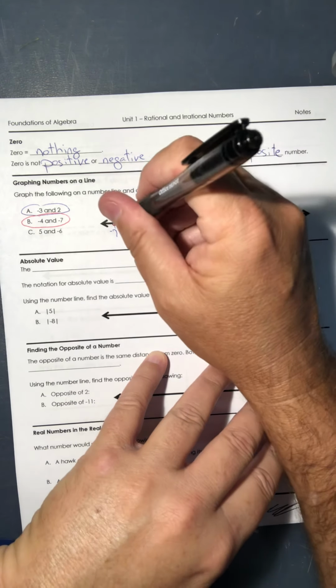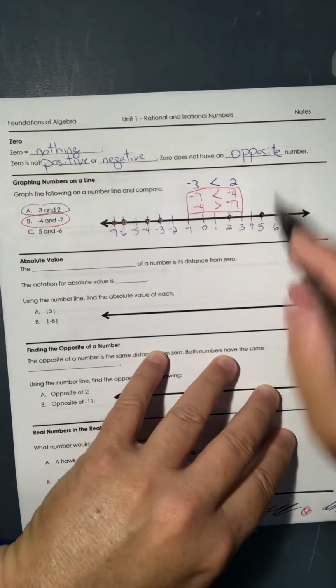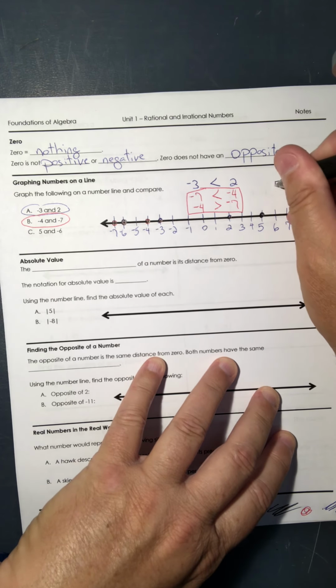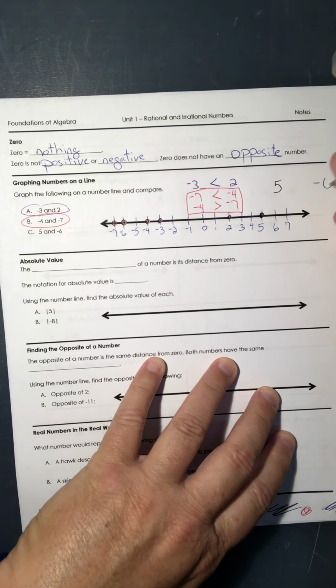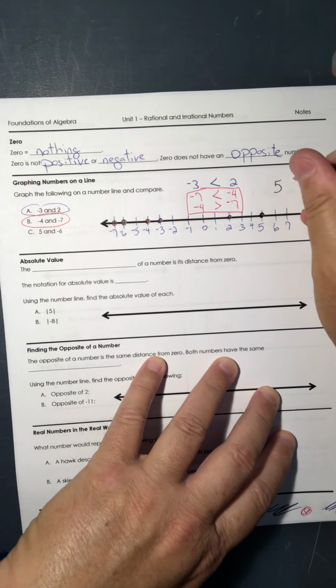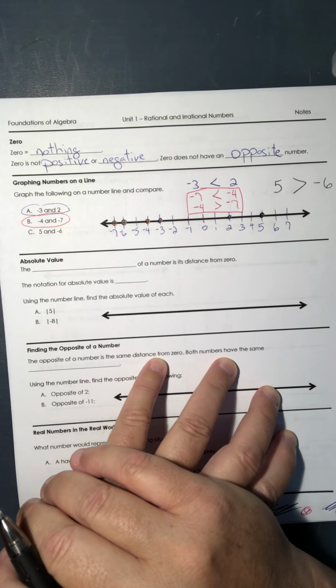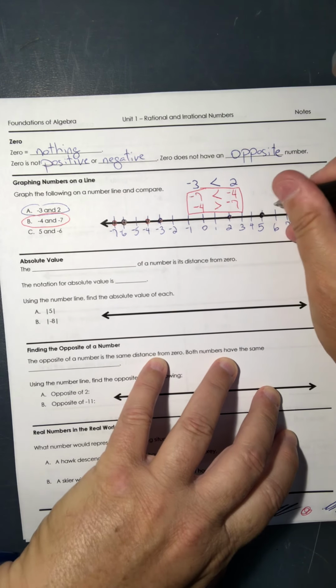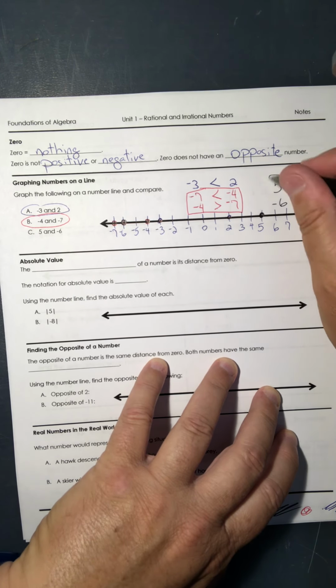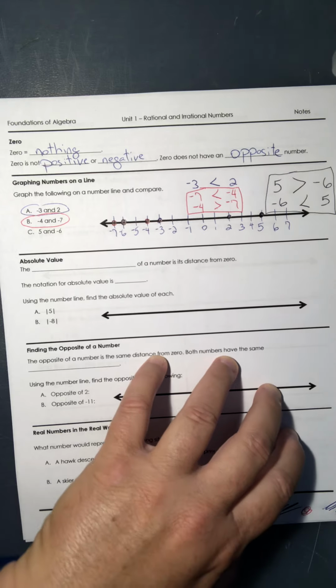And I'm going to go to -6. I'm talking about 5 and -6. So again, if you want to put the 5 first, you can. Just make sure that 5 is farther to the right. So the alligator is eating the 5. Again, if you did it the other way around, then the alligator is eating the 5 in that one. So these two things right here basically mean the same thing, even though they're written differently.